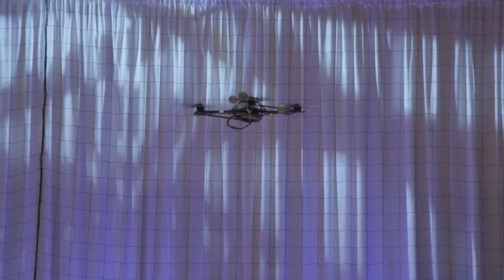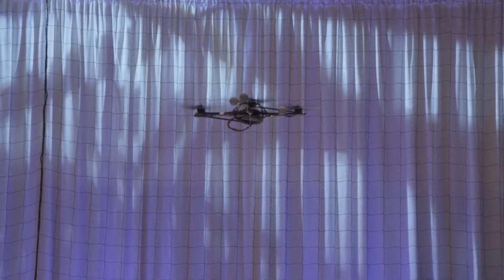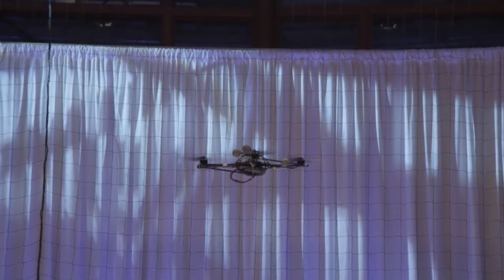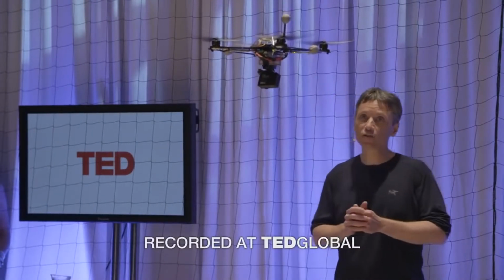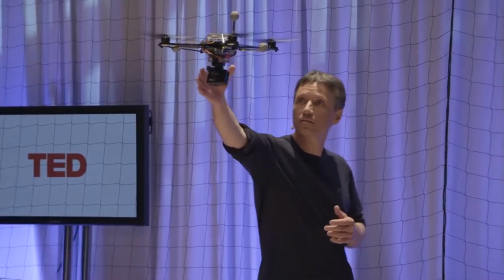So what does it mean for a machine to be athletic? We will demonstrate the concept of machine athleticism and our research to achieve it with the help of these flying machines called quadricopters, or quads for short.